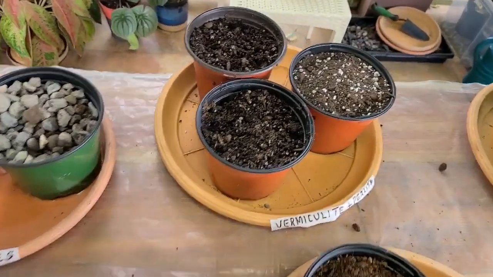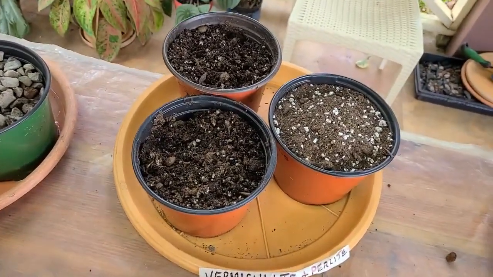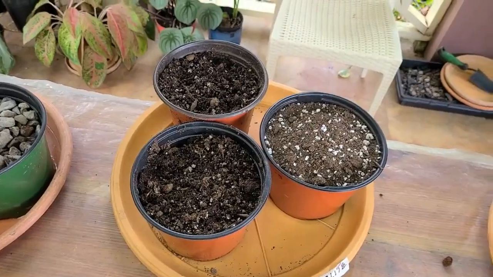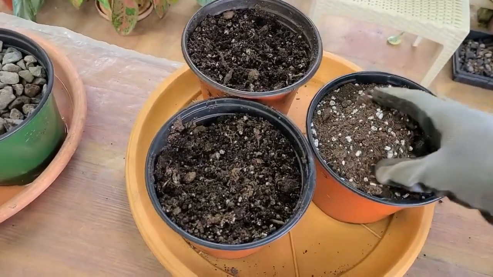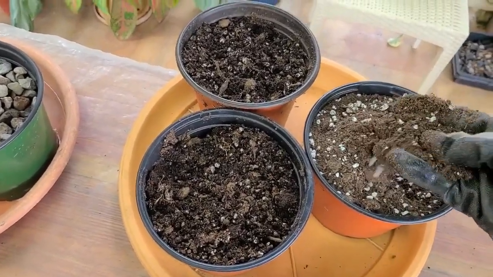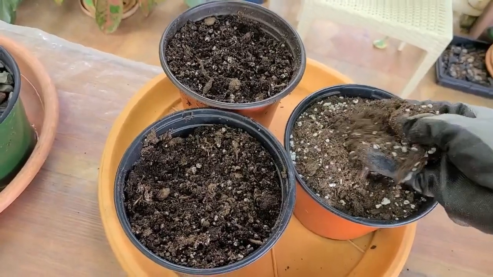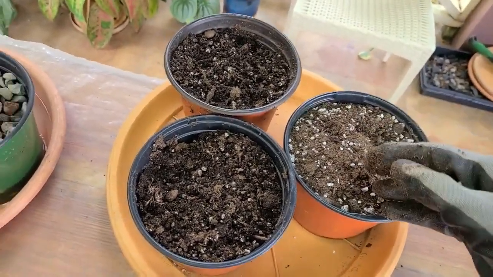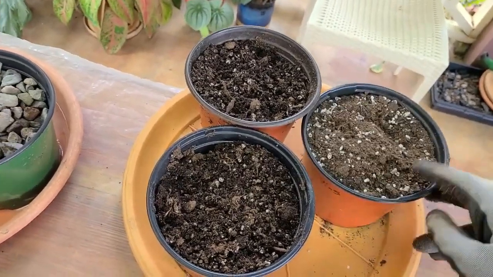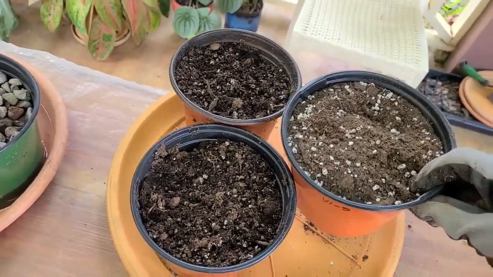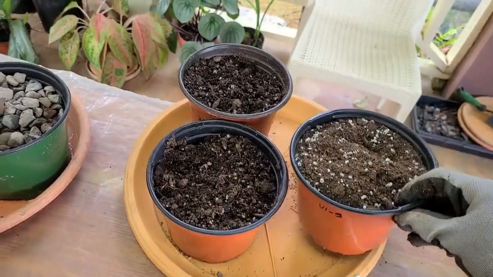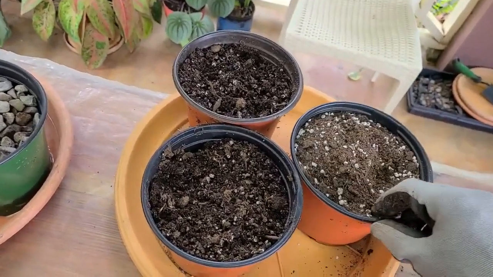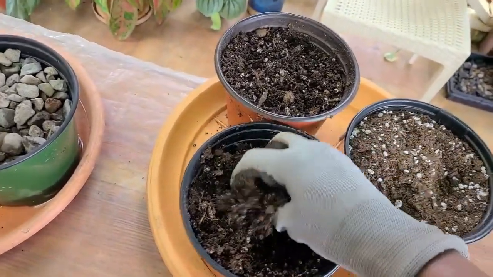This material here is a commercially available store-bought media. It's complete in and of itself. It contains vermiculite and perlite primarily. It is lightweight, it's inert, and is supposedly sterile. It has good moisture holding capacity, very few, if any, nutrients, and a neutral pH.